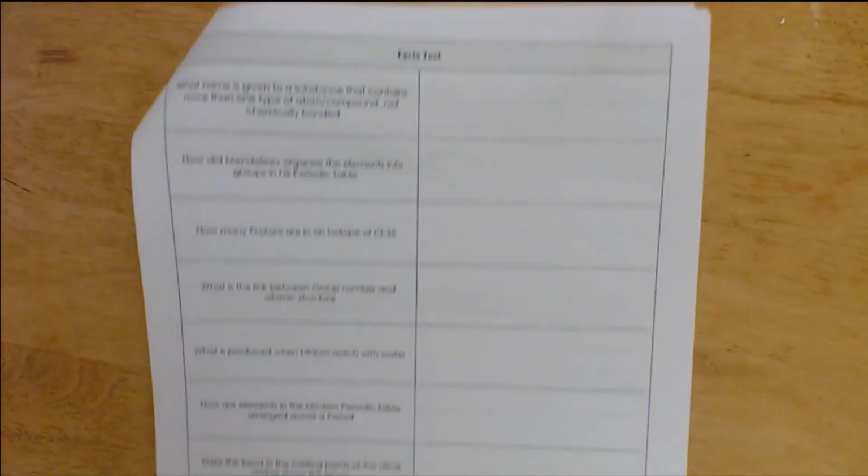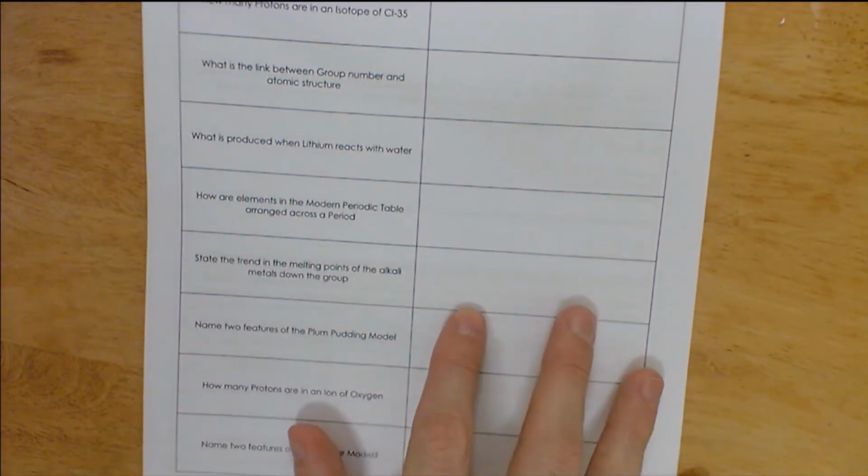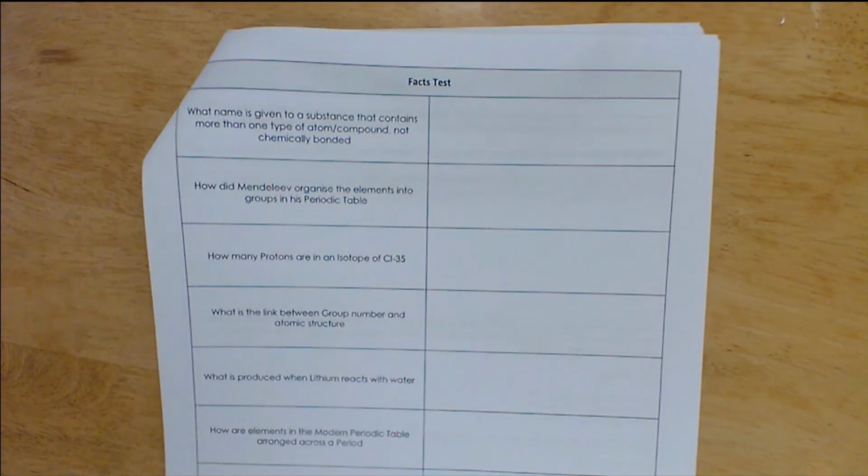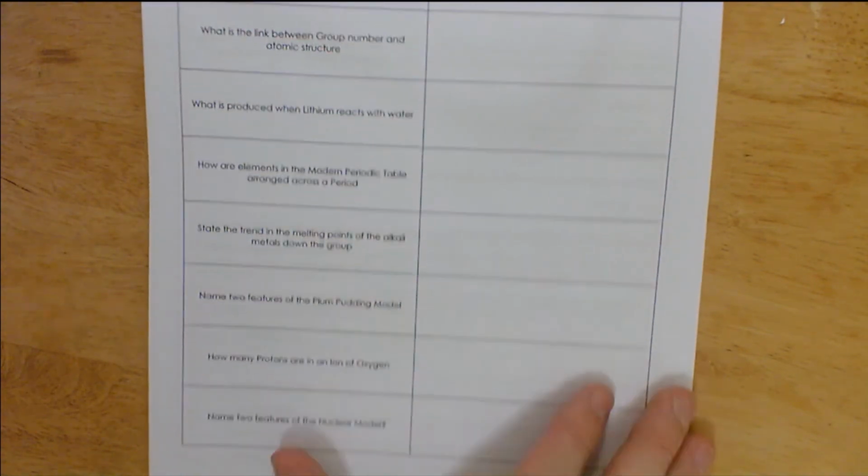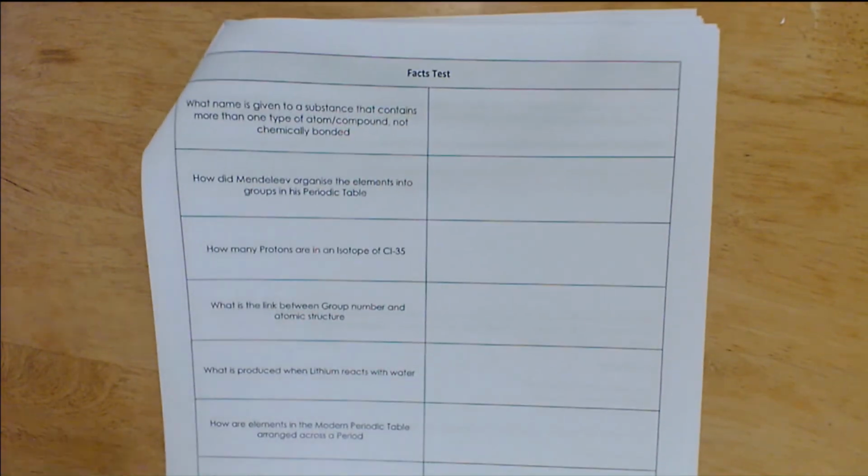So to finish off, you've got a 10-mark facts test. This should take you no more than 5 minutes, so you're looking to answer 2 of these per minute. So you've got 5 minutes, answer these 10 facts test questions.